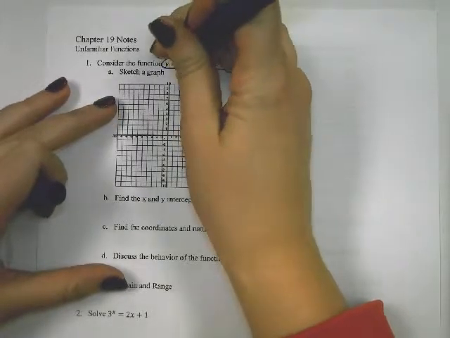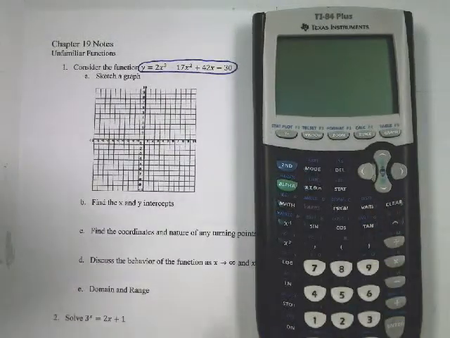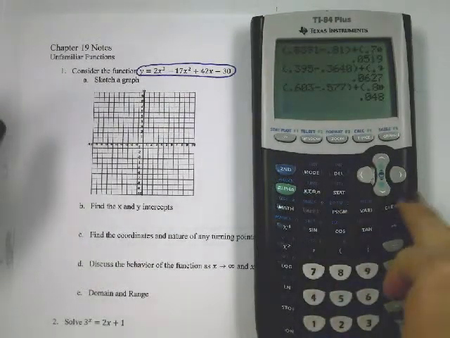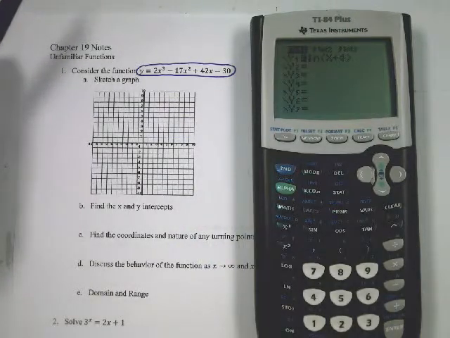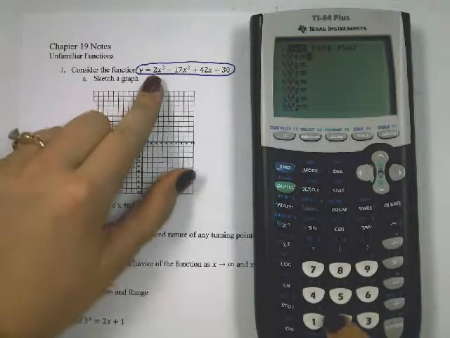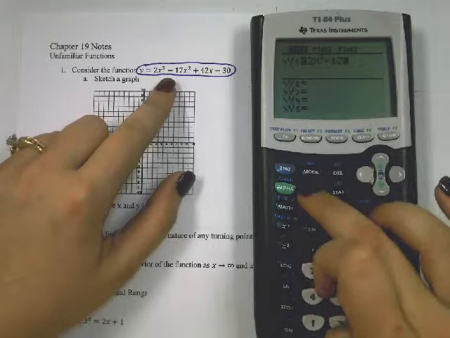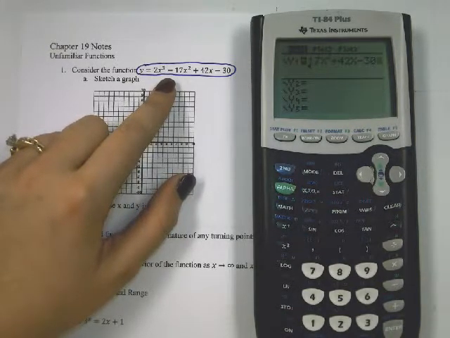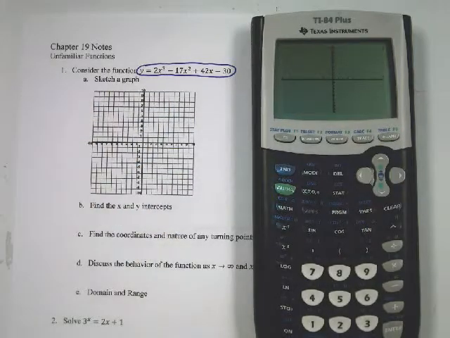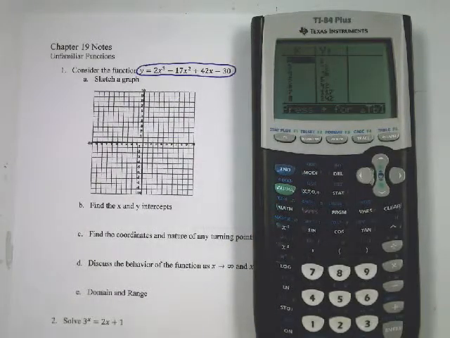We need to sketch a graph. In order to sketch a graph, you can make your own table, but it's a good idea just to use your graphing calculator because it will quickly produce a table for you. So I'm going to go to y equals on the graphing calculator and type in exactly what I see: 2x cubed minus 17x squared plus 42x minus 30. Press graph, and I'll get an idea of what it looks like. There we go. Second graph will give me specific points to plot.